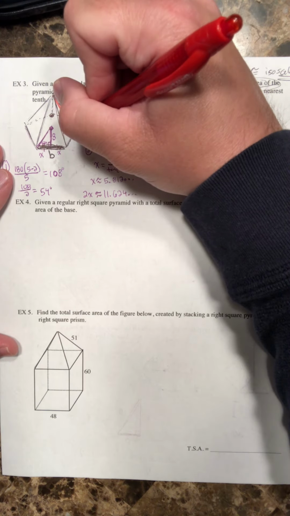And I'll draw that right triangle in. So the altitude and the slant height with the apothem.